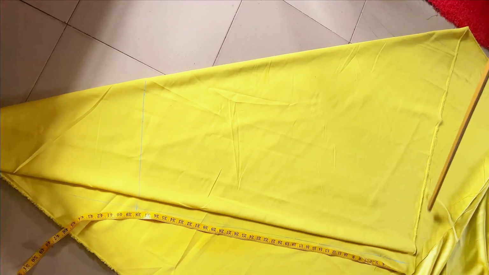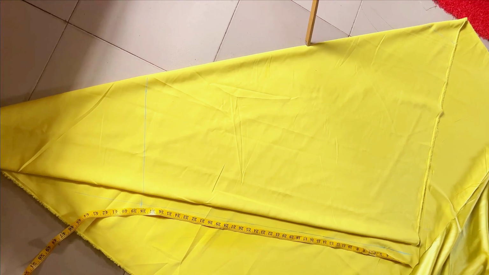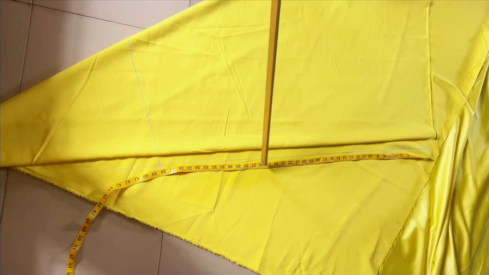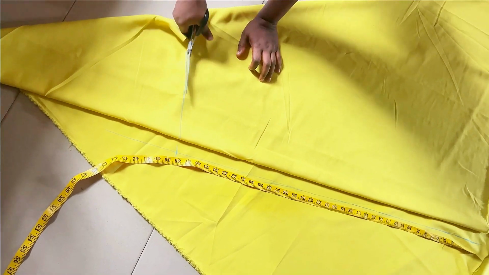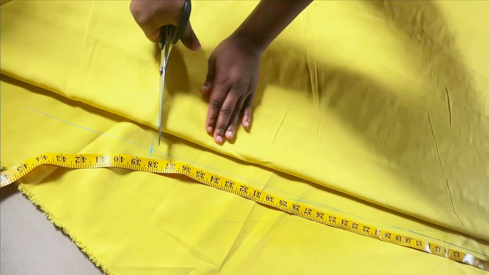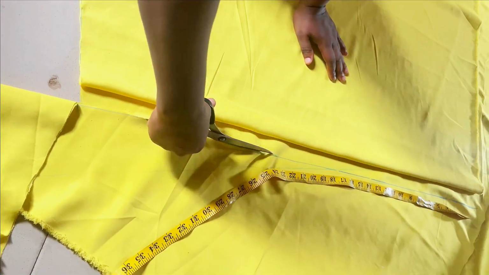So that's my quarter of my waist, and then the upper part is going to be your waist length, your waist multiplied by 3 plus your dart width. Okay, so now I'm going to cut it. I'm cutting the hem there. Then on this part, that's your center front and your center back.